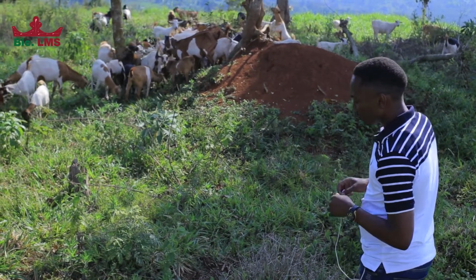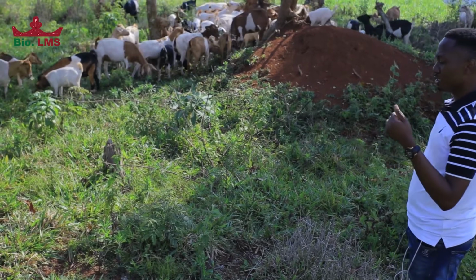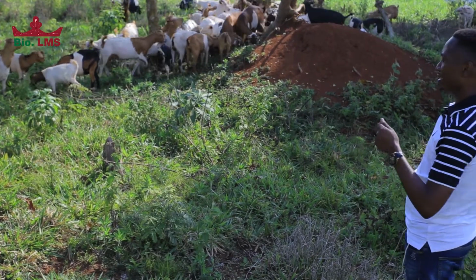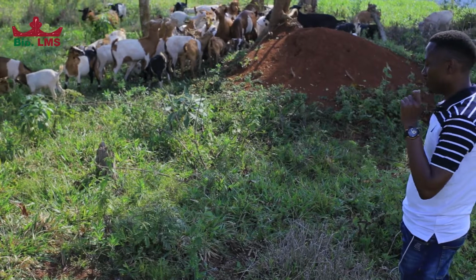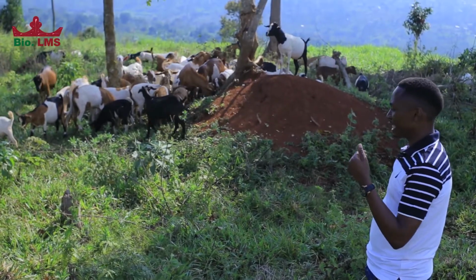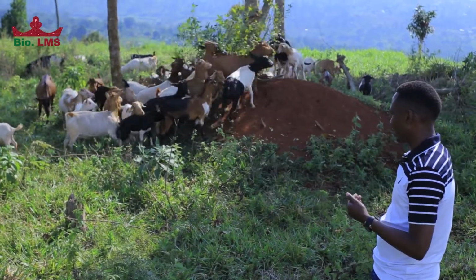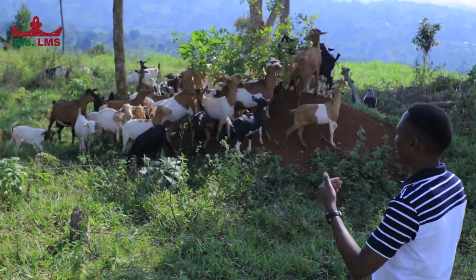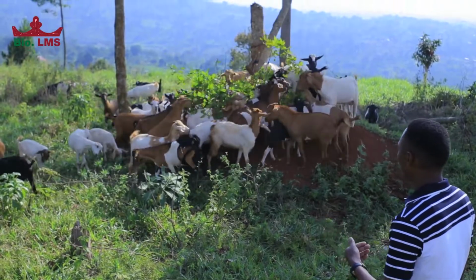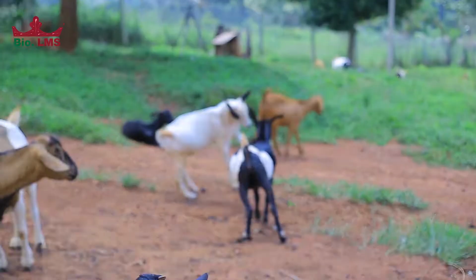So maternal weaning weight is an assessment to determine which mothers produce the highest amount of milk and which mothers are able to give their kids the best growth environment, or the environment that will enable them to put on the highest weight gain.